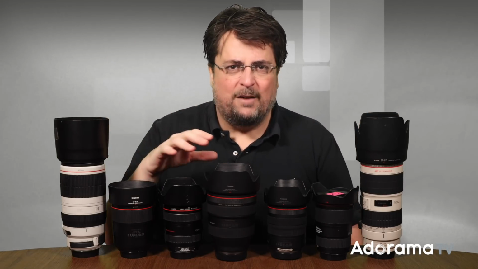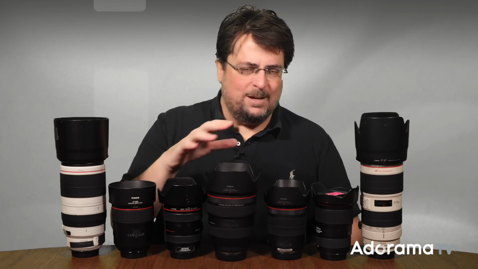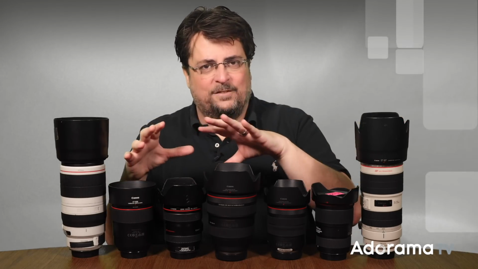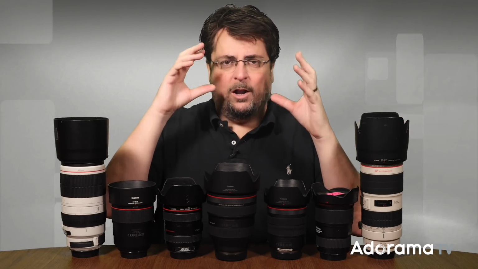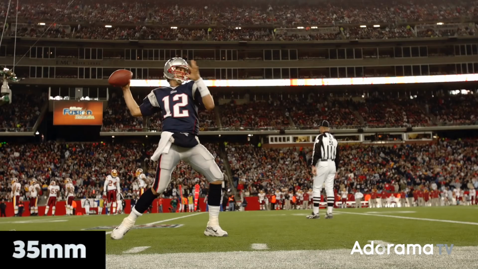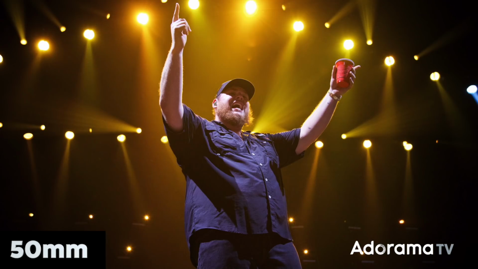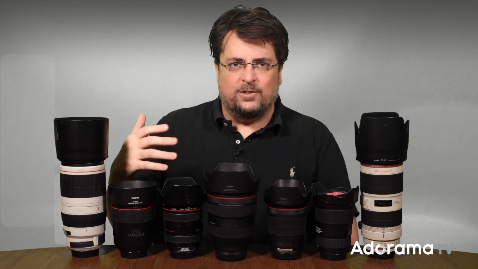Then in the middle range, we have what we call a standard lens, which is somewhere from like 35 millimeters to 85 millimeters. And that's roughly what our eyes see, right? That field of view in our eyes. It's not super crazy wide, but not really zoomed in. It's a general purpose lens that you would use maybe for everyday street photography or that kind of thing.